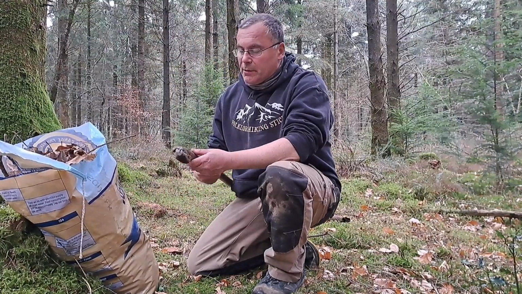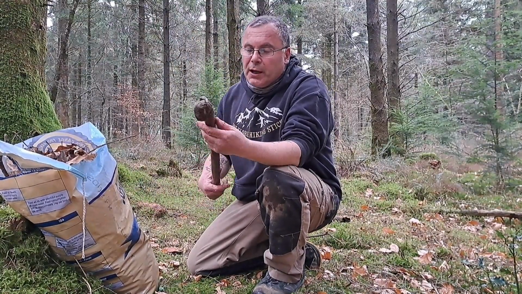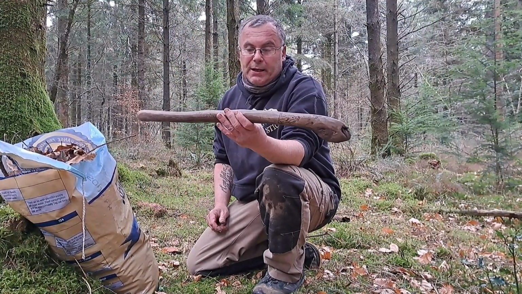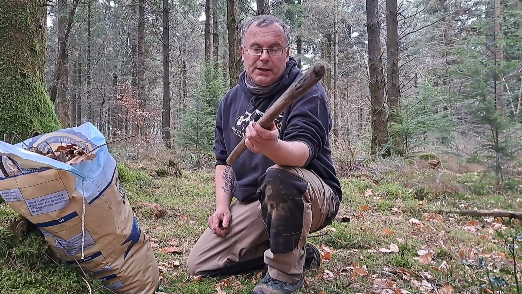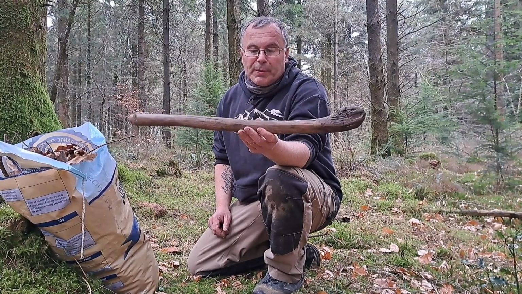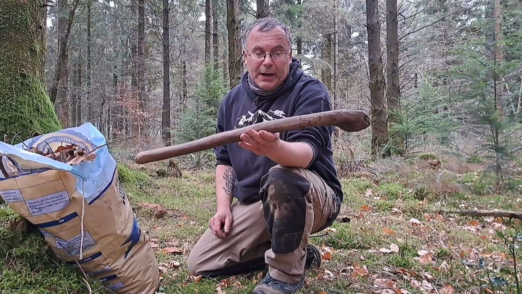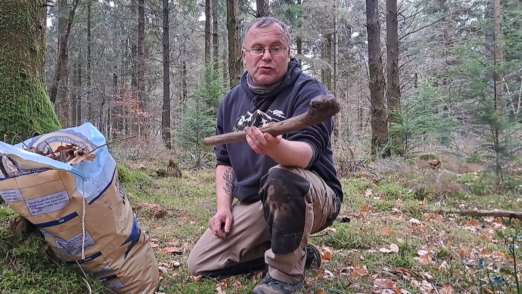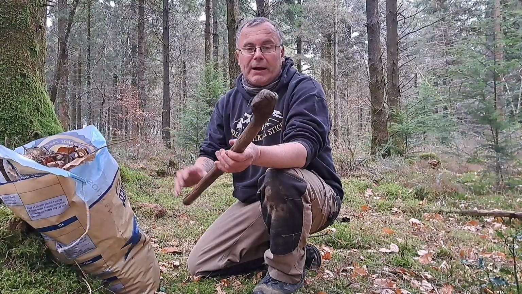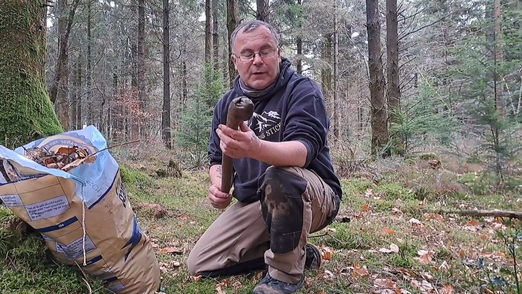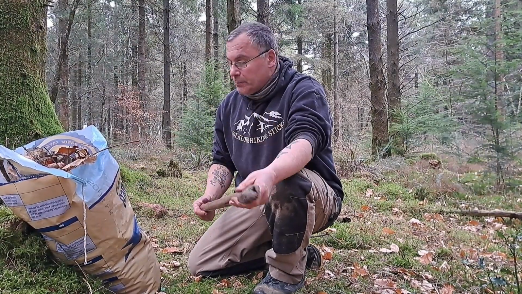Now that hit centre mass, and that was a solid thump, and something like this weighing probably half a kilo, I would say. That's a lot of weight to be hitting at close range with a direct strike. That would definitely hurt.